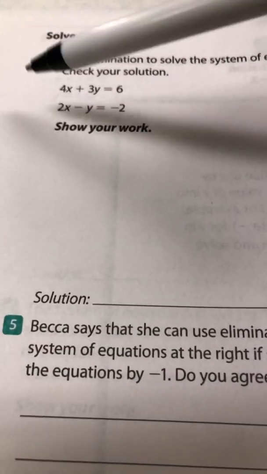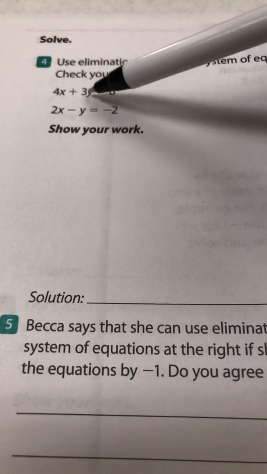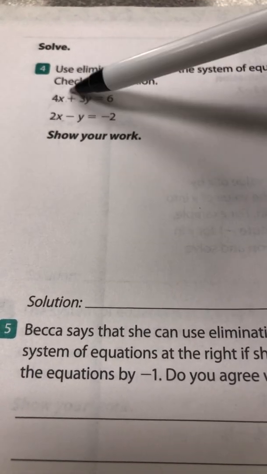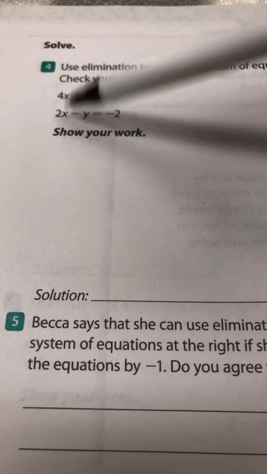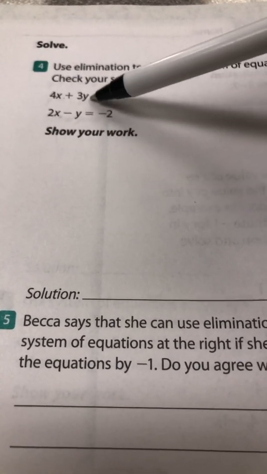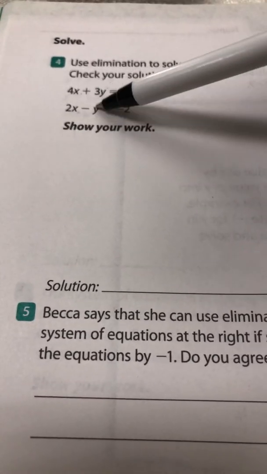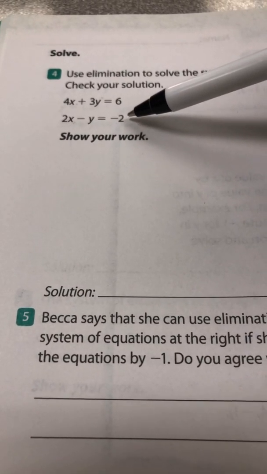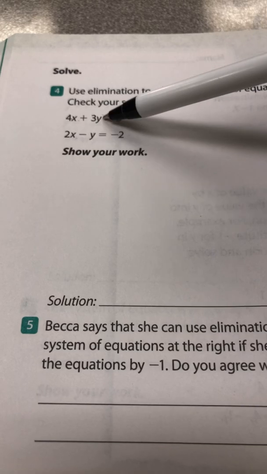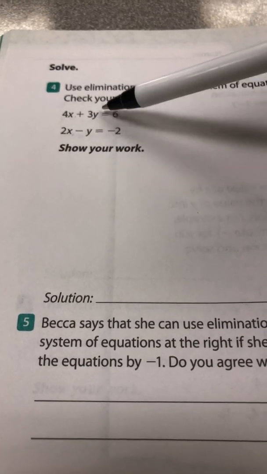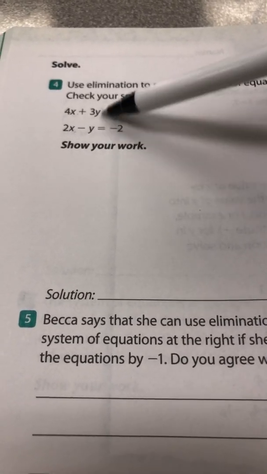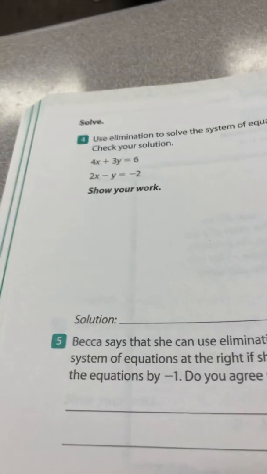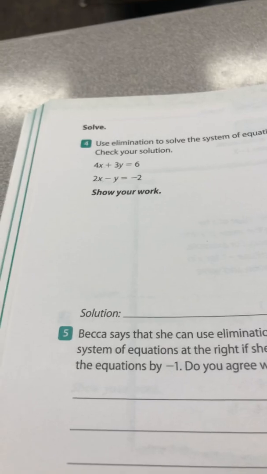When I'm looking at this, as soon as I see this 4x and 2x, they're the same sign. Both of them are positive. But for the y variable, I have positive 3 and negative 1. So if I multiply the second equation by just 3, that'll give me 3y and negative 3y. That way I would be able to eliminate it. So that's what I'm going to do. I'm going to multiply that second equation by 3.